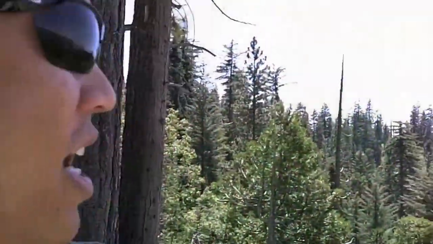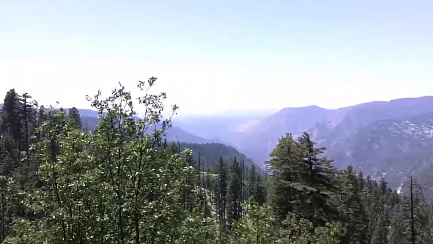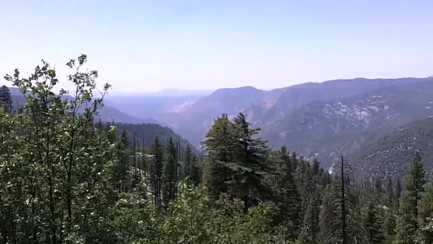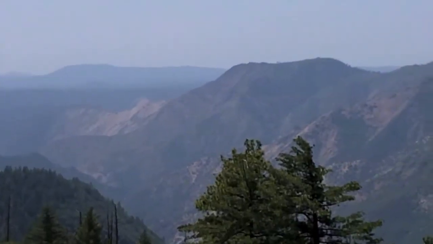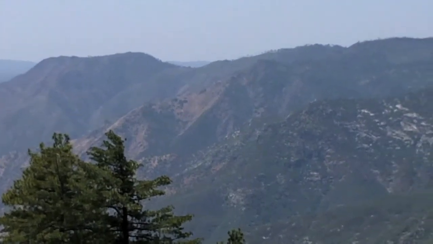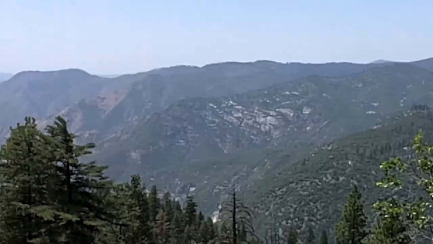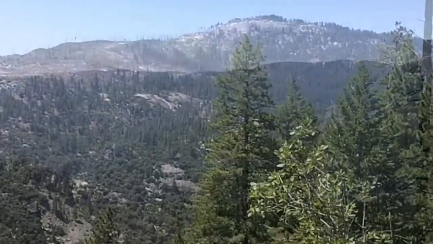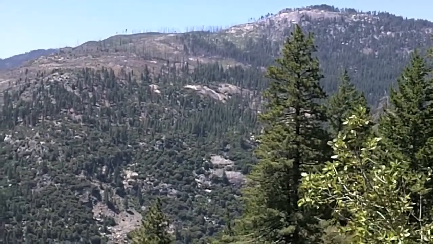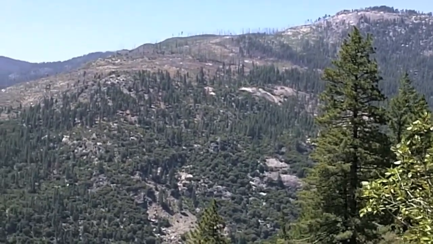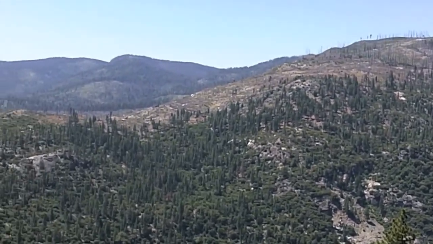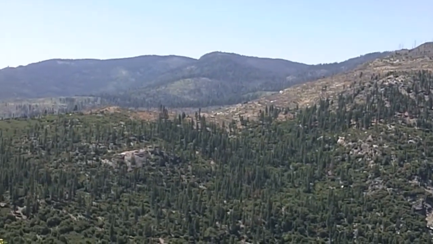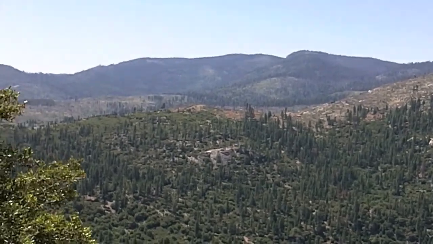We are going to be looking at a spot where there used to be a fire. So there used to be a fire way out here. This is in Yosemite. So now you can see in the distance that there are various stages of succession or recovery for this particular area that went through a fire.